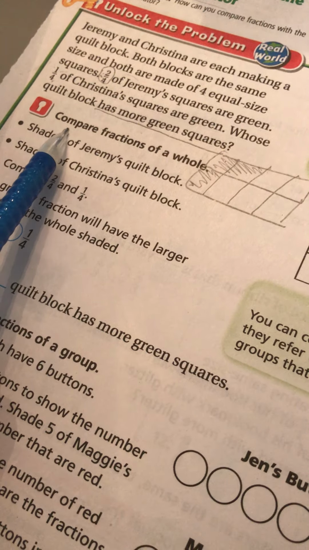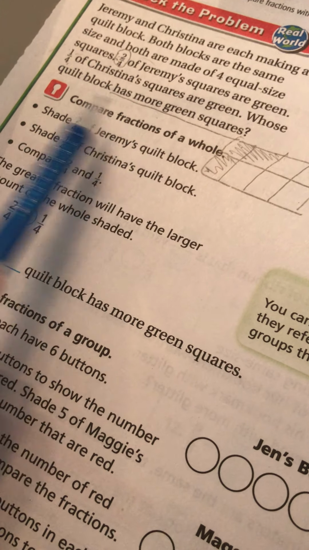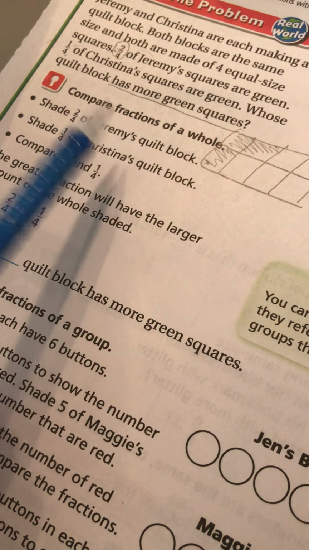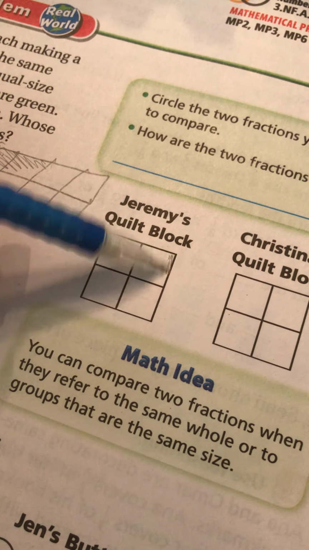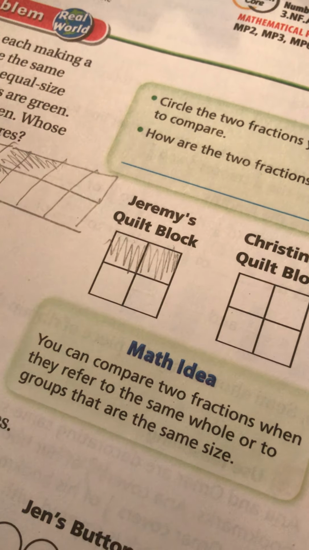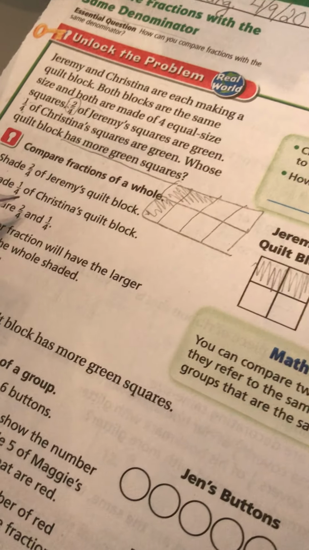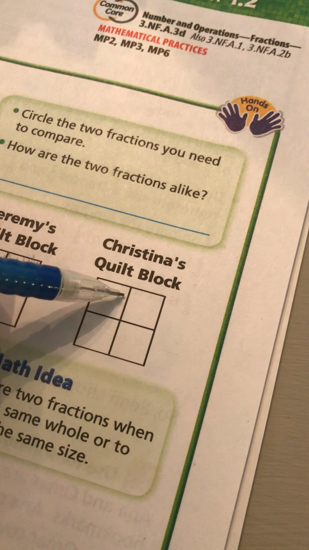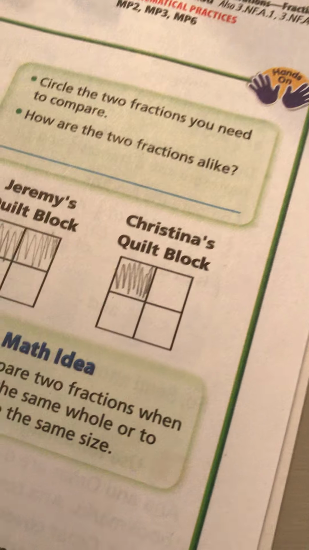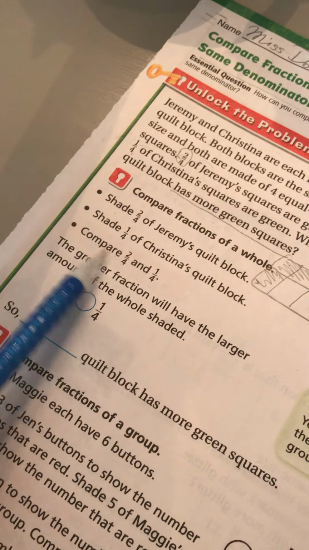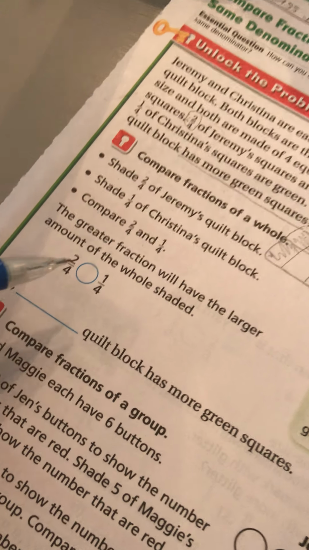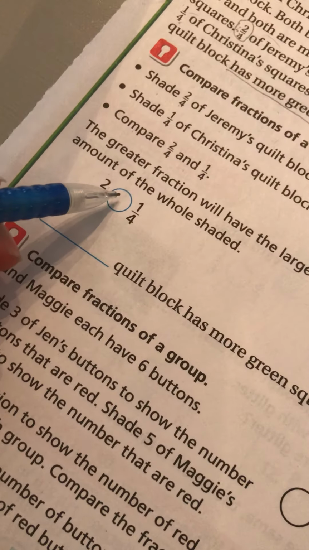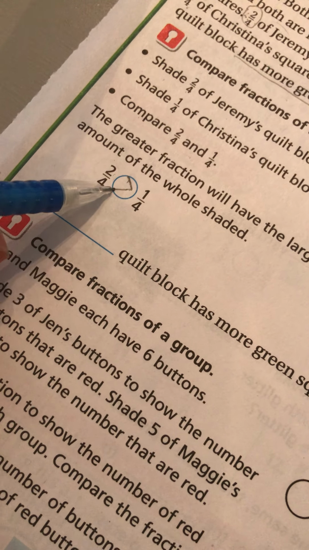Now it says, compare fractions of a whole. Shade 2/4 of Jeremy's quilt block. So we kind of did that over here, but good. Now shade 1/4 of Christina's quilt block. Now we're going to compare. The greater fraction will have the larger amount of the whole shaded, and we can clearly see that Jeremy's 2/4 is greater than Christina's 1/4.